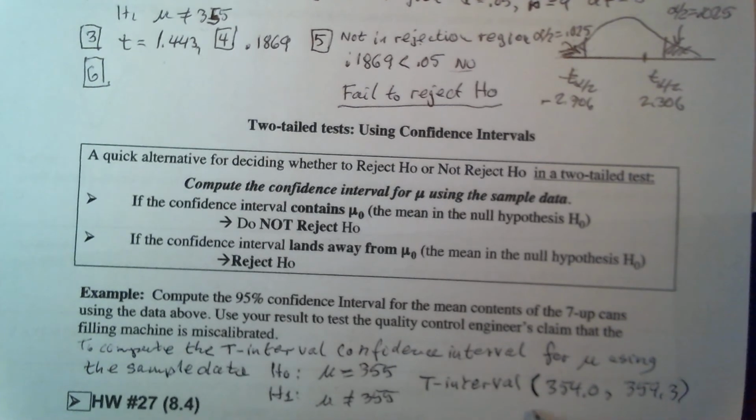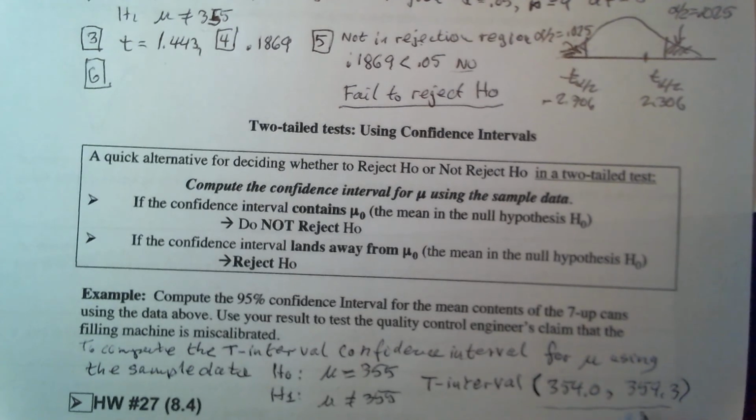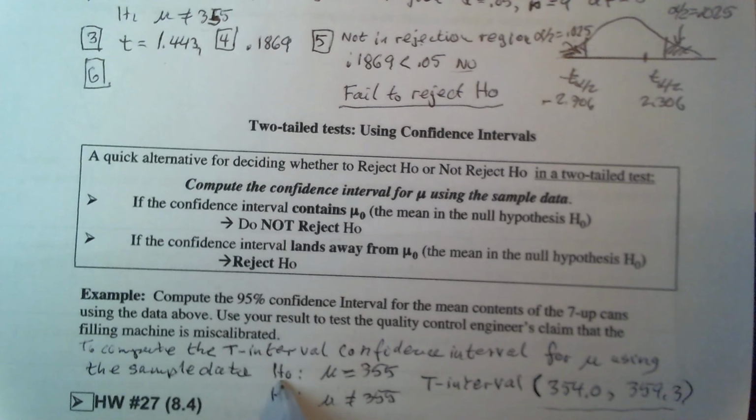That's our confidence interval, and it does include the null hypothesis value of 355.